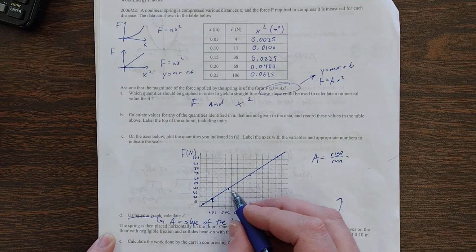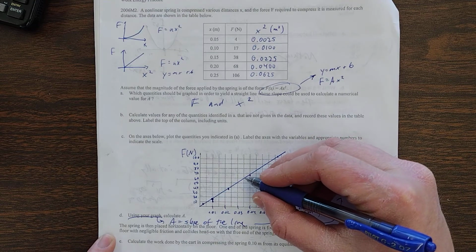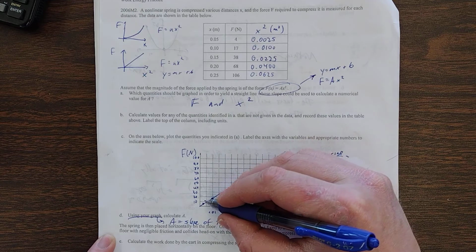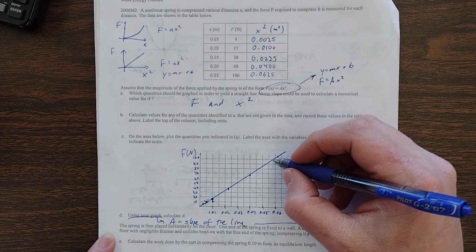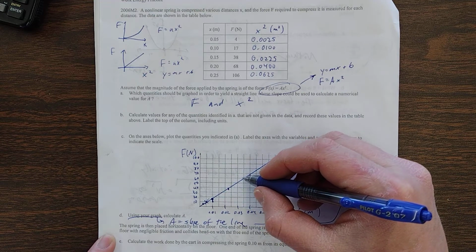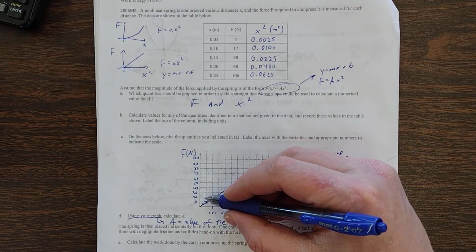All right, and what you want to do is pick 2 points on your graph that are pretty much on the line, maybe from there. And you want to get them as wide as possible. Maybe there and there, okay? So rise over run. So the rise here is 10, 20.